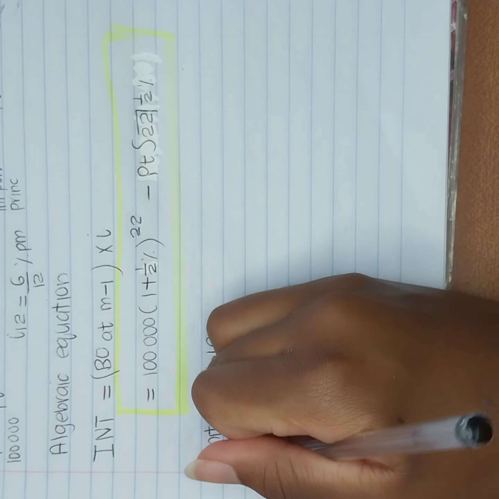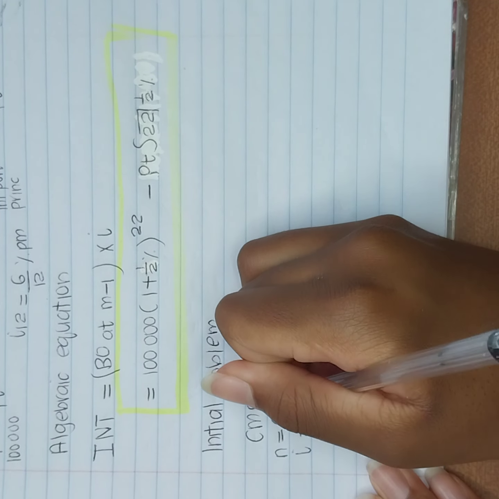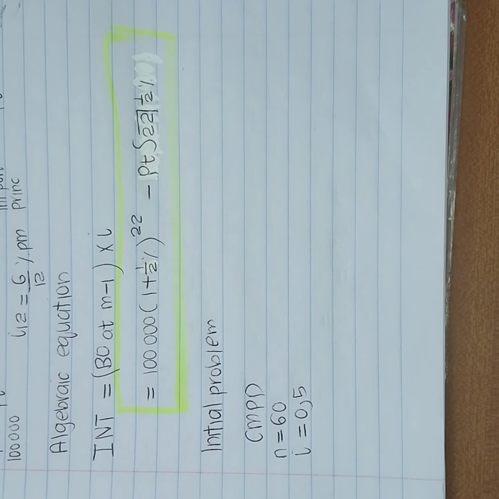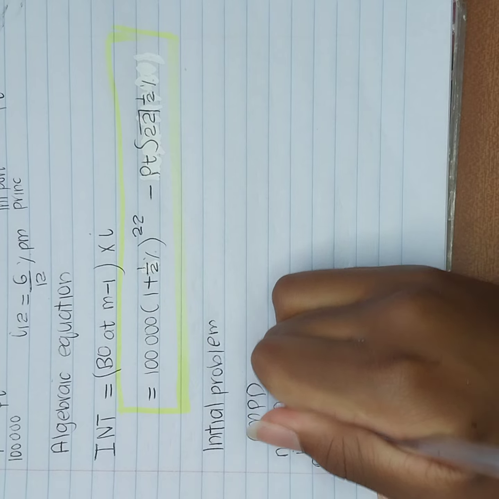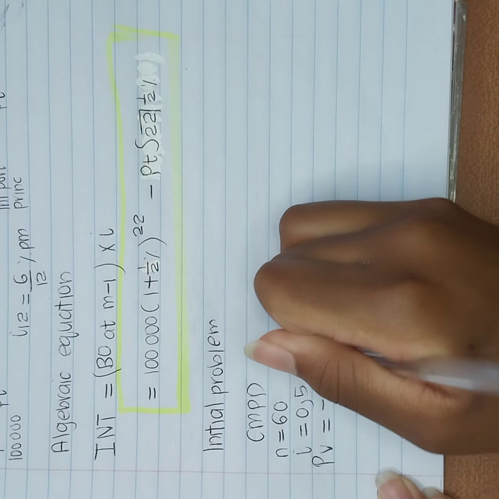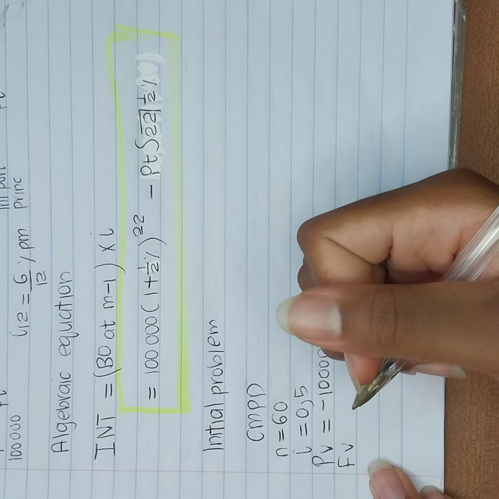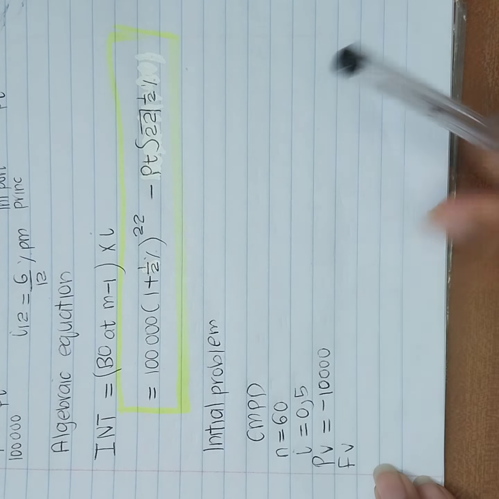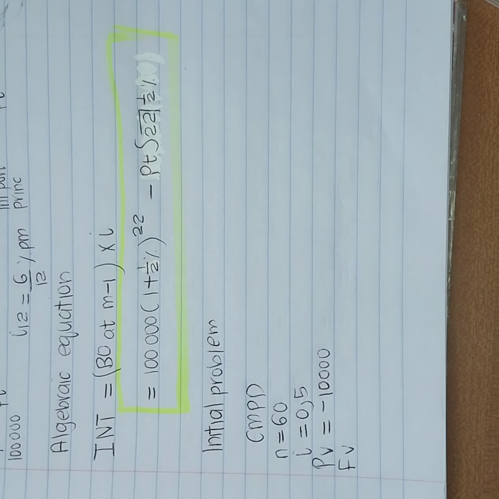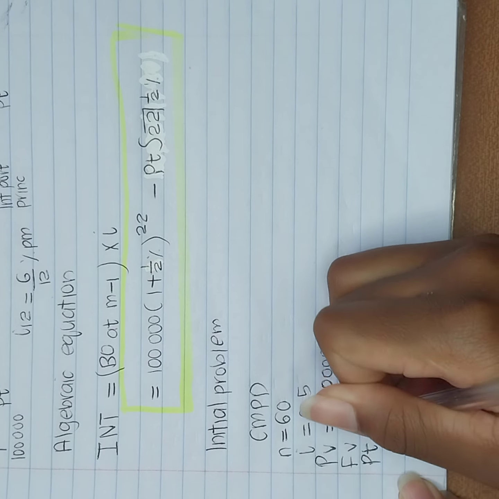My N is 60 because there are 60 payments. My I is 0.5. My PV is a negative 100,000, and my future value is 0 anyways, and I want my PT.